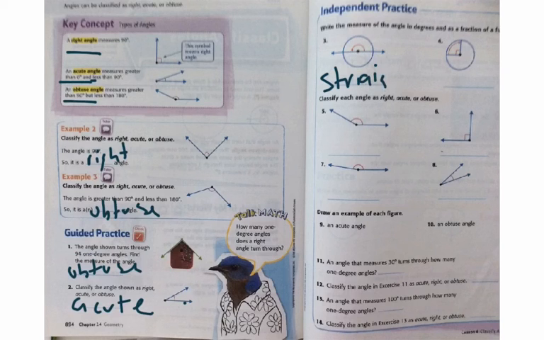Straight angle, that is 180 degrees. And now on this one, we're going this way, and we see this little square box, that is a right angle. So that's a right angle that was 90 degrees.